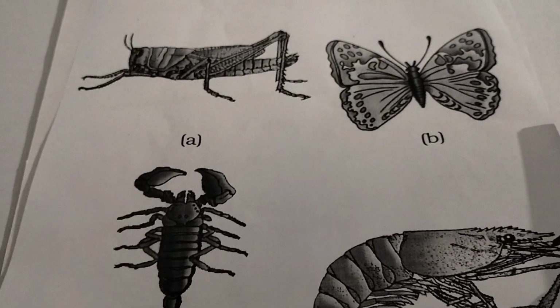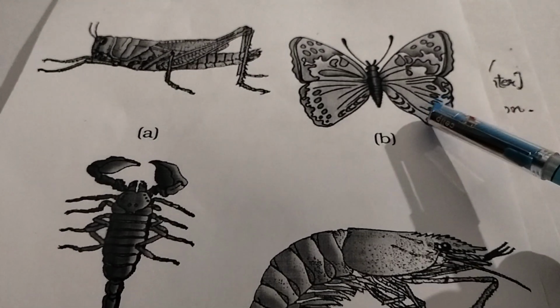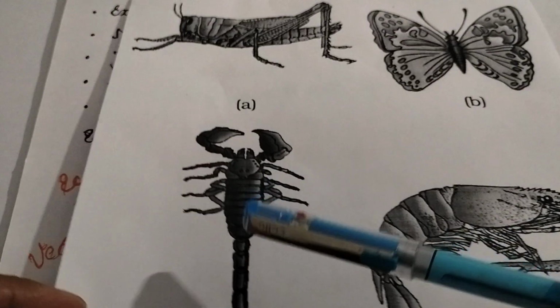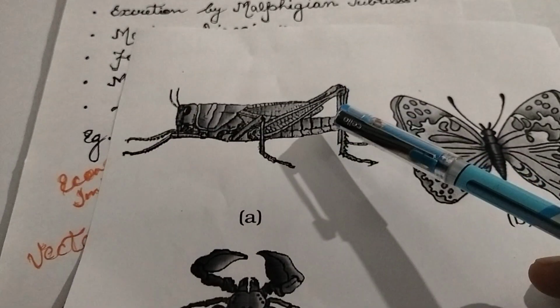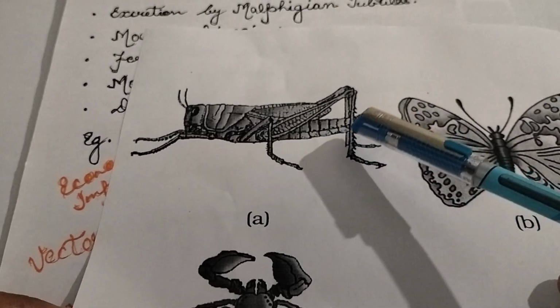See, these are arthropods, these are insects. This is a butterfly, it is also an insect. This is, see, prawn. This is scorpion, and this is an arthropod, a kind of grasshopper.